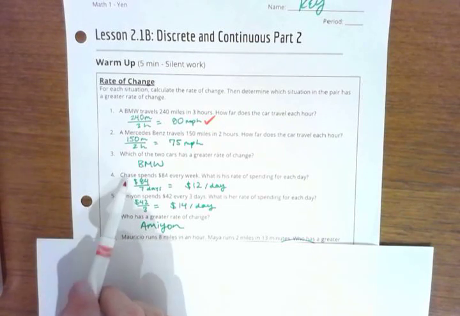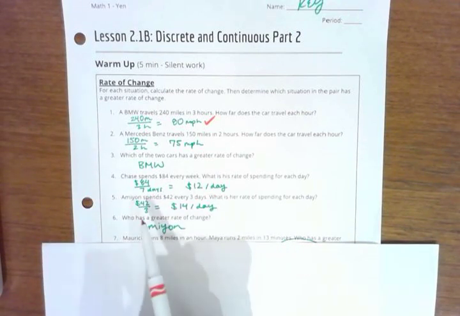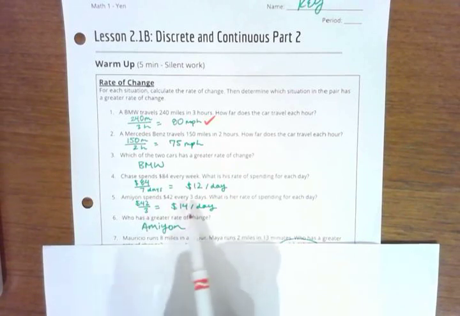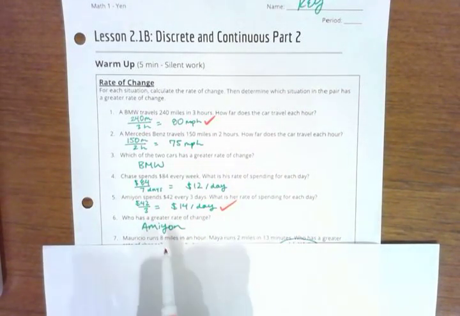For the Chase and Amiens examples, Chase spends $84 in 7 days, so you divide those two numbers and you get $12 a day. Amiens is $42 in 3 days, so divide those two numbers and you get $14 a day. Between those two rates, Amiens spends more dollars per day.